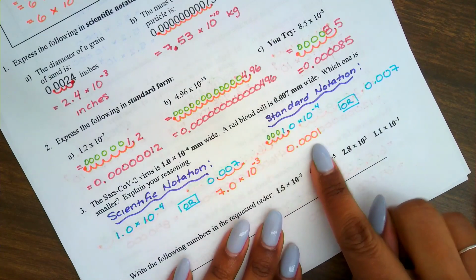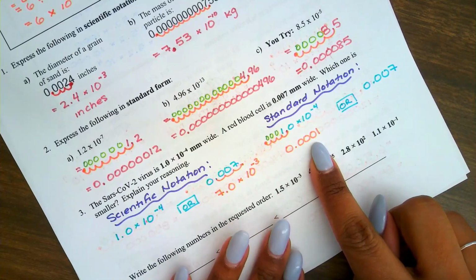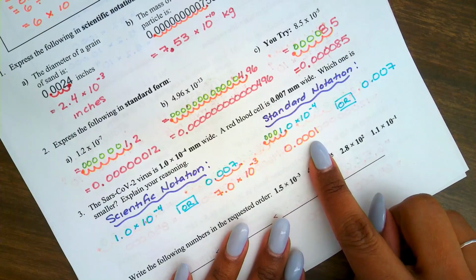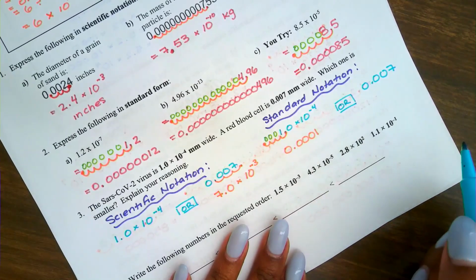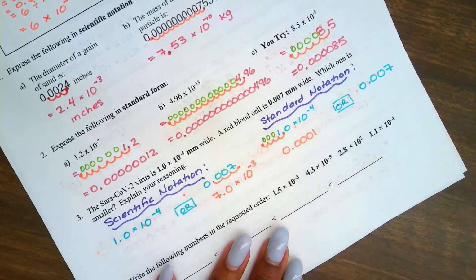Well, here, the more zeros we have, the smaller you actually are. So 0.007 is bigger than 0.0001. Okay, 0.0001 is actually very tiny. This one has more zeros.